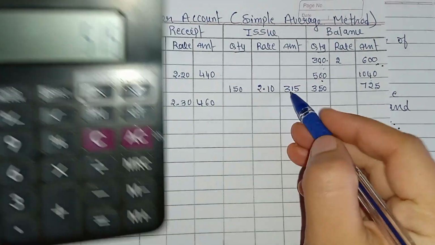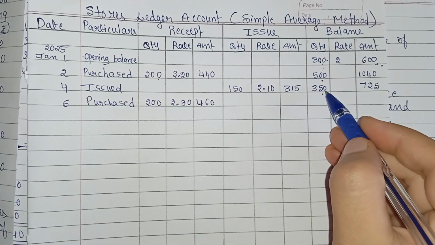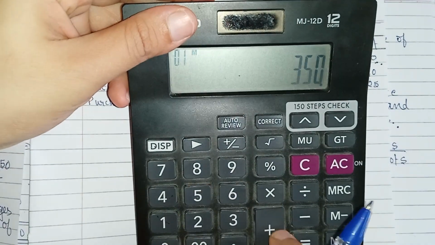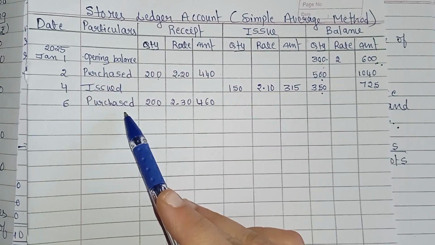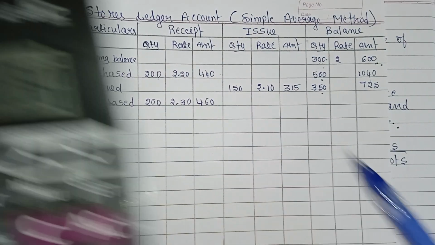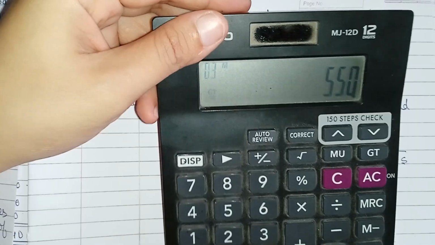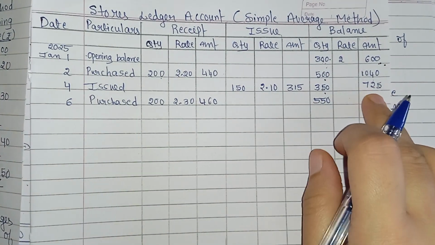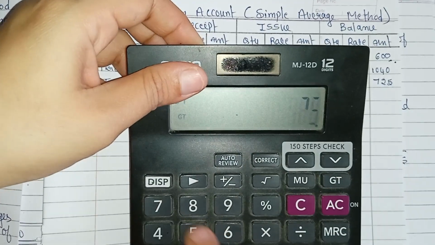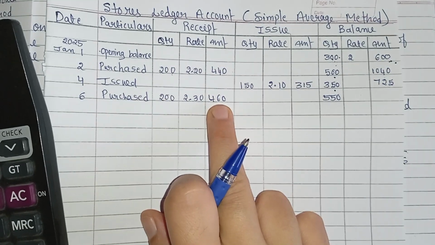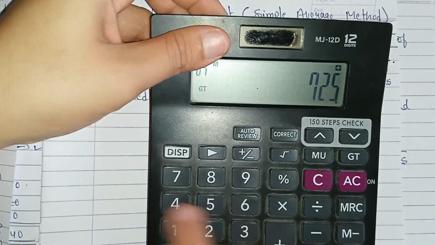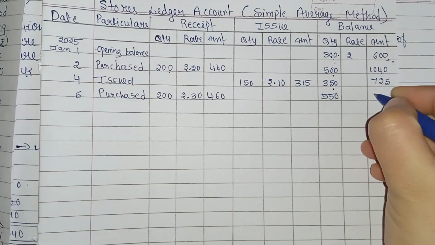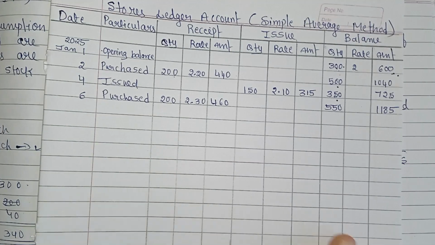Sorry, not 315. This is the issue price, right? Here 350. Balance is 350, that is on Jan 4th, and on Jan 6th we purchased 200 quantity, right? Plus 200, that is equals to 550 units. Don't write down the rate here. Again 725 amount, and here we purchase, so add 460 plus 460, that is 1185. 1185. Clear?